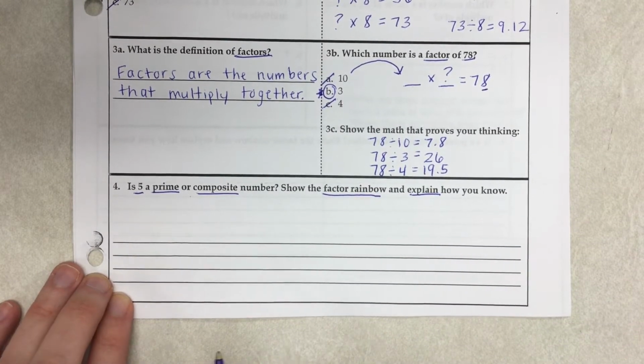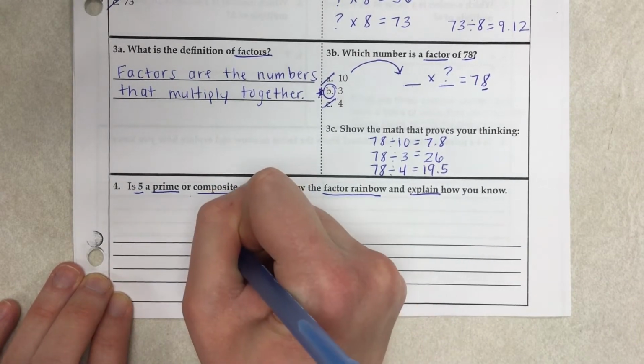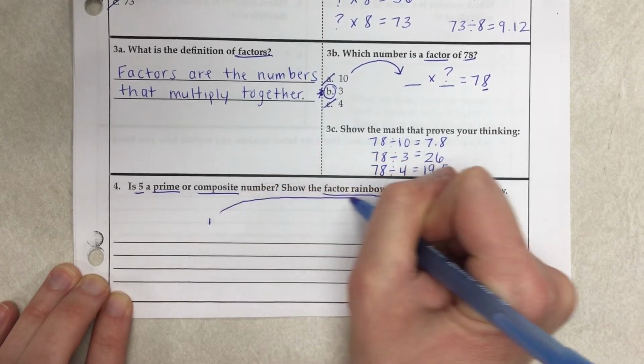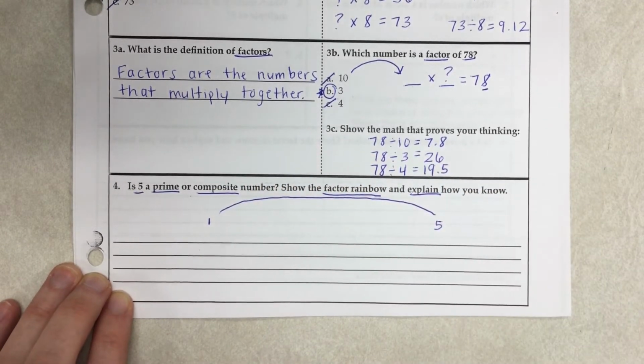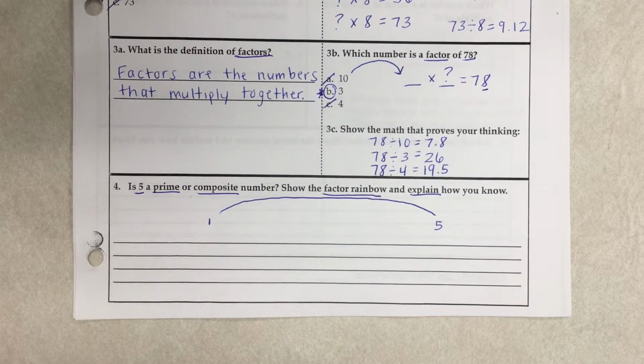So I'm going to start out with the factor rainbow because that's going to prove if the number 5 is prime or composite. So I'm starting here with 1 on one side, 5 on the other side. I draw my rainbow. The next number that I am going to check is 2, and I'm going to pause it and get a pencil because I have a feeling I'm going to have to do some erasing here. Okay, I'm back with my pencil. I hope you have one too. I started out with 1 and 5 because the first 2 factors of every number are 1 and that number.